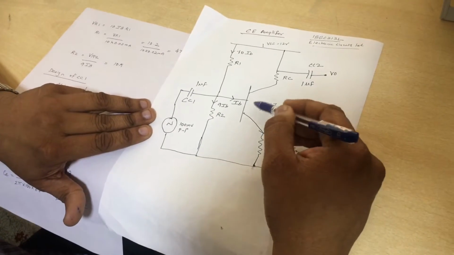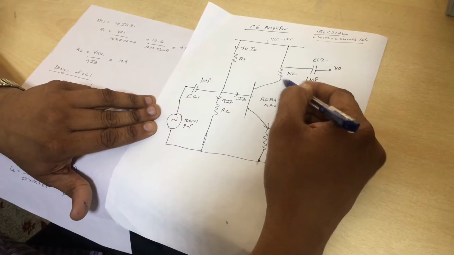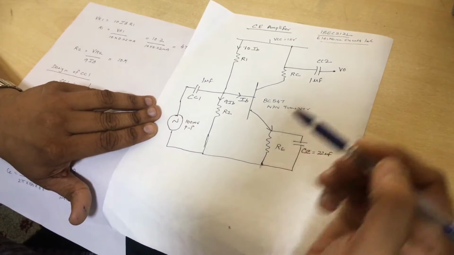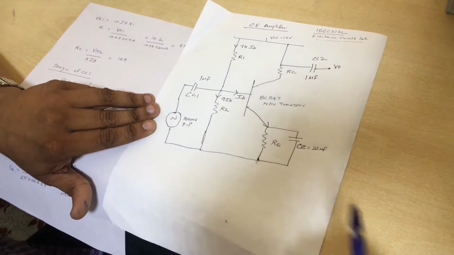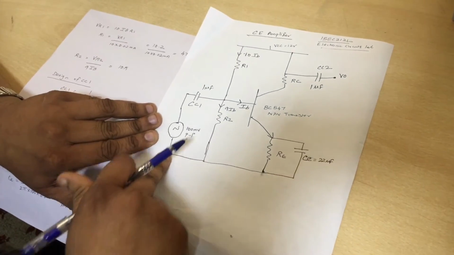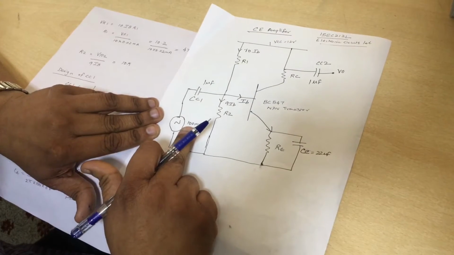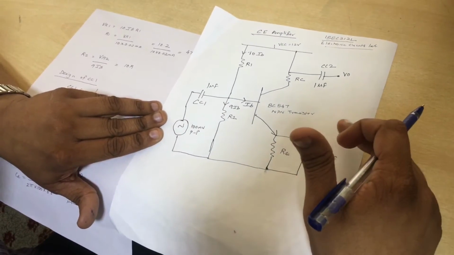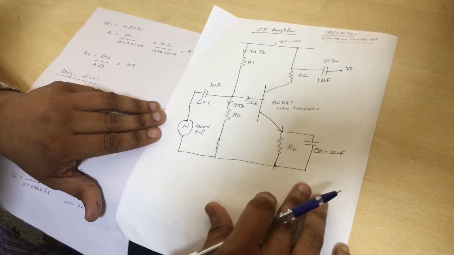And we'll be using a BC547, which is an NPN transistor. So this is the collector terminal, this is the base terminal, and this is the emitter terminal. I'll be setting my input to 100 millivolts peak to peak, and we're going to do a frequency analysis. For various frequencies, we'll be noting down the output voltage, with the input set at 100 millivolts. We'll be calculating the gain and plotting the frequency response. Let's start seeing the design.